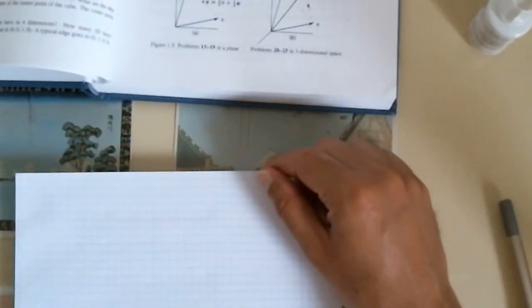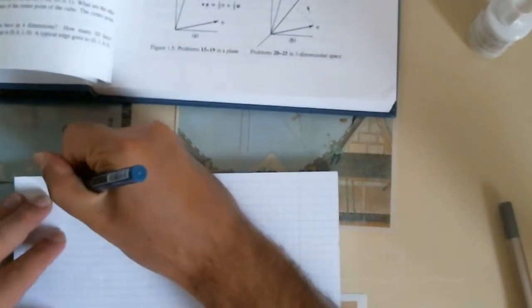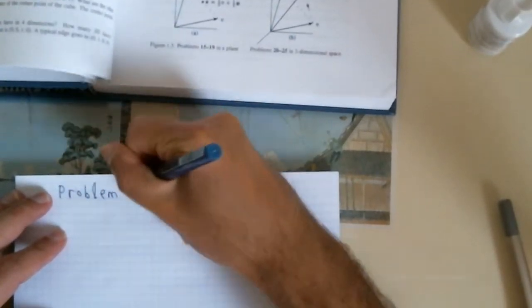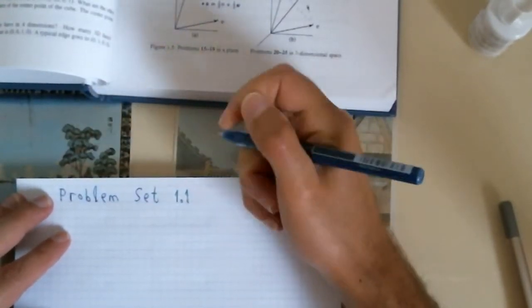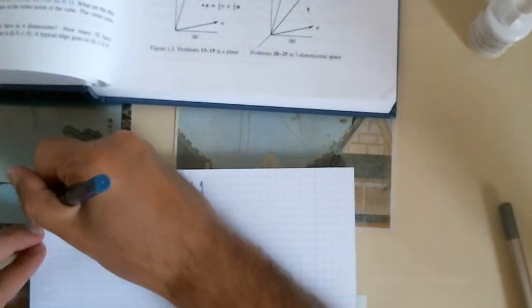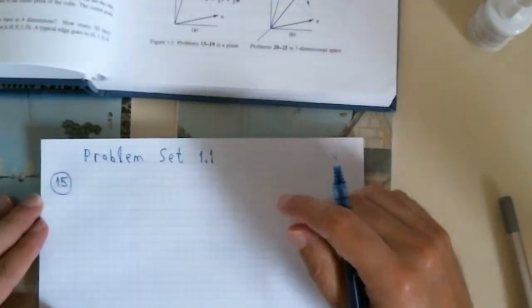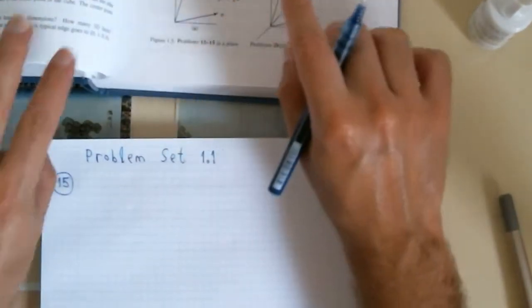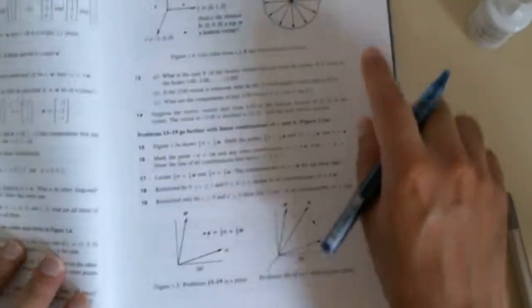Hi everybody, we are now still in problems at 1.1. And we are now in question 15. Okay, and these questions refer to this drawing, in the bottom of page 9.